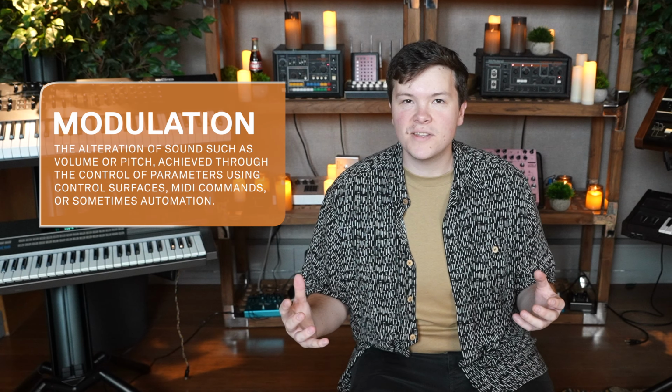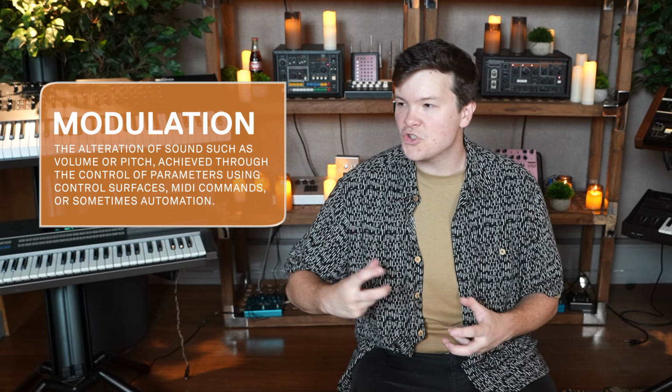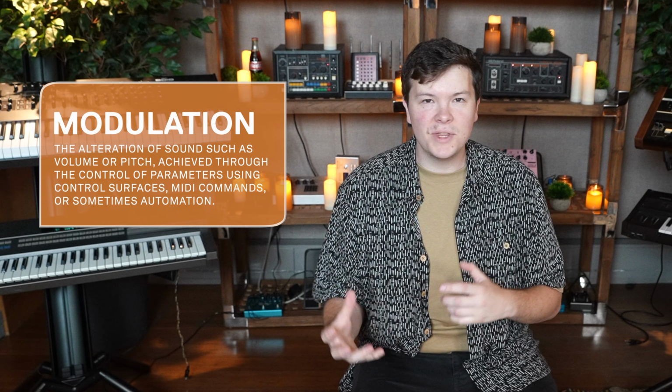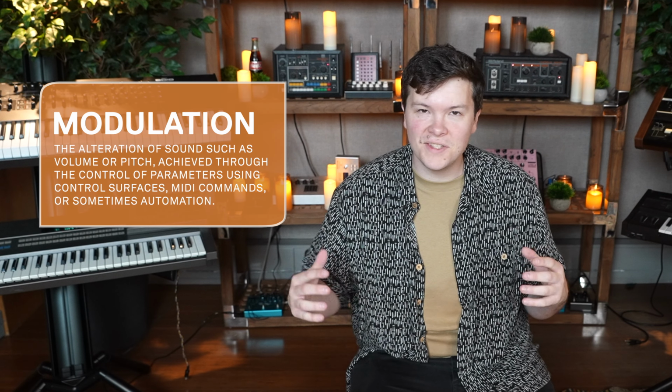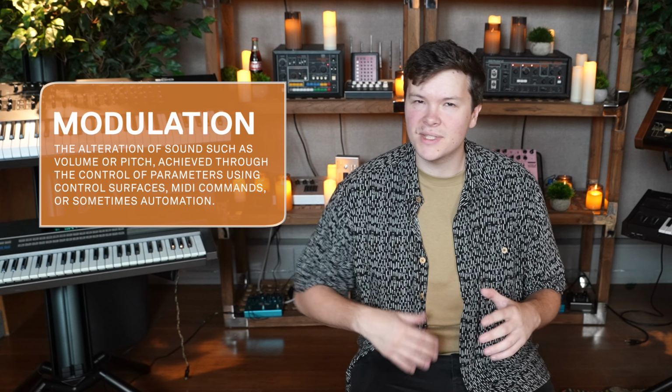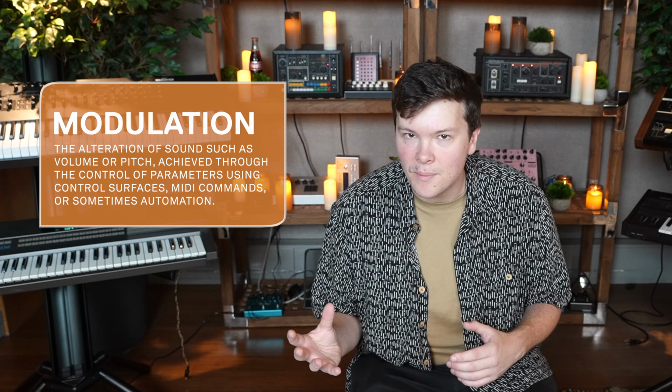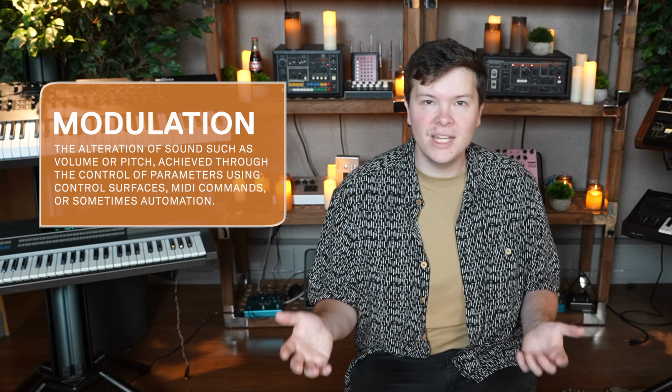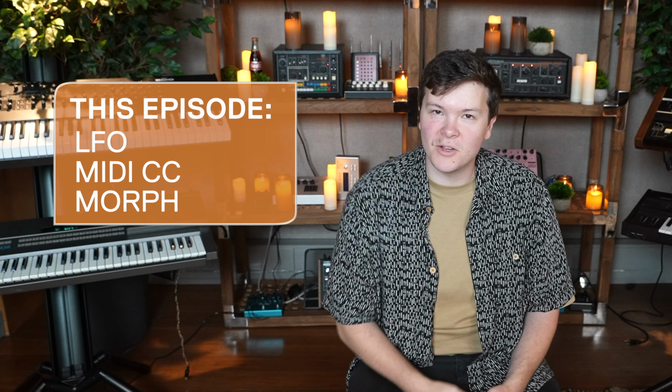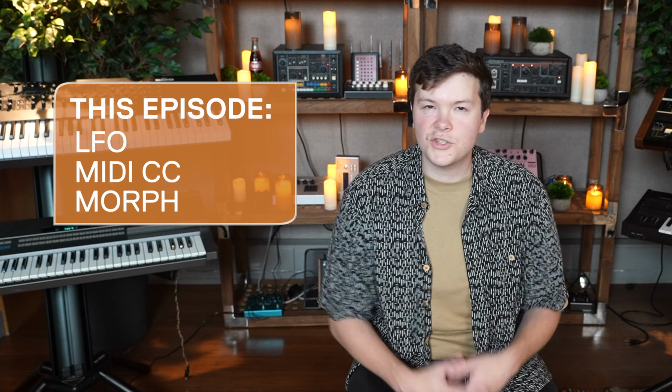Now, to modulate something means to vary the strength, character, maybe the pitch of your sound. Modulation is the ability to control parameters, sometimes multiple parameters at a single time, using control surfaces, MIDI commands, or sometimes just automation. We're gonna cover the three main types of modulation that you find in Soundpaint and talk about what makes them extra special. But first, we're gonna need to establish some key vocabulary.